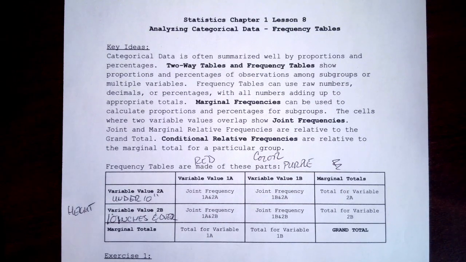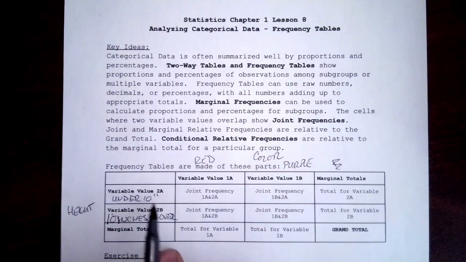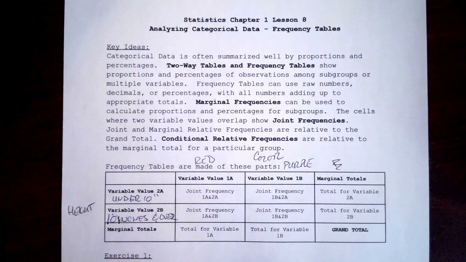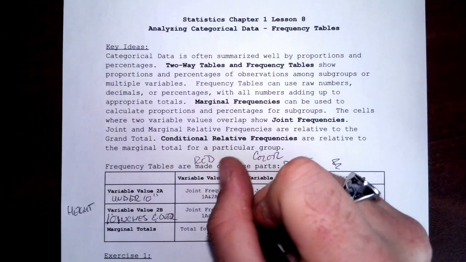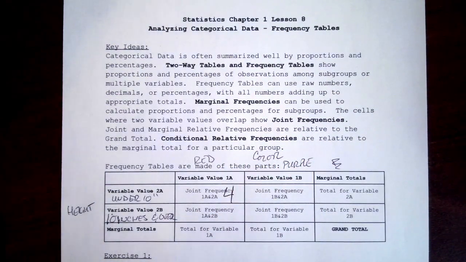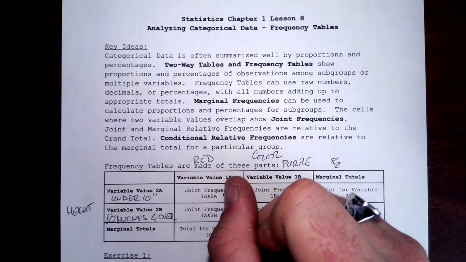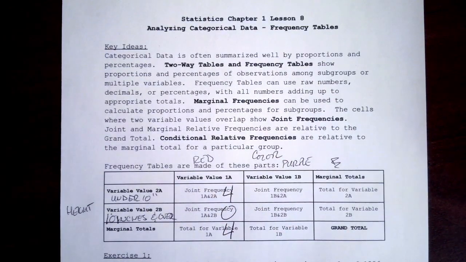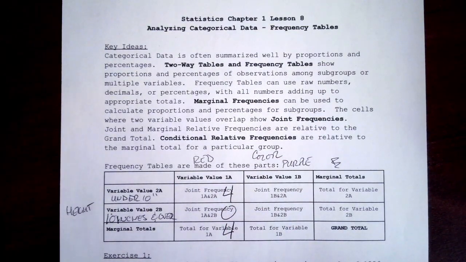So I would have to count up a few variables at once. So let's see, my under 10 inches that are red. I've got 1, 2, 3, 4. 4 of those. Or I could have just counted up how many red ones I've got. And in this case, none of them are over 10 inches. So my total number of red robots on that shelf is 4, something like that.